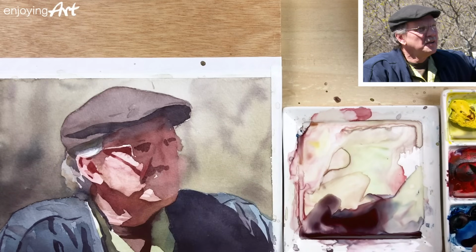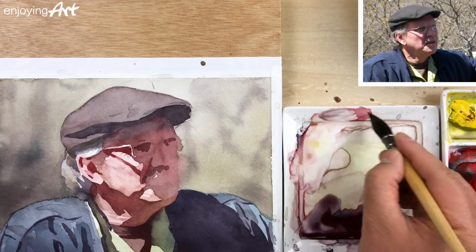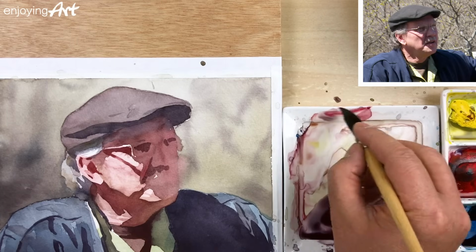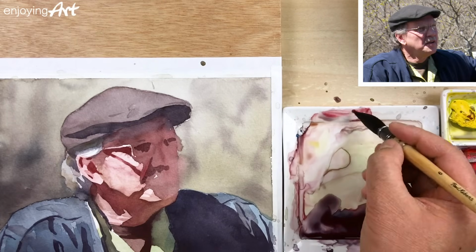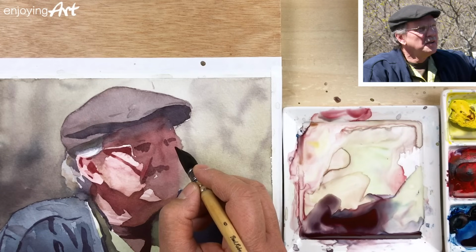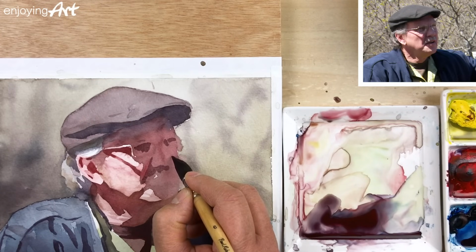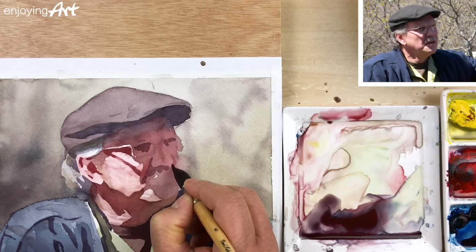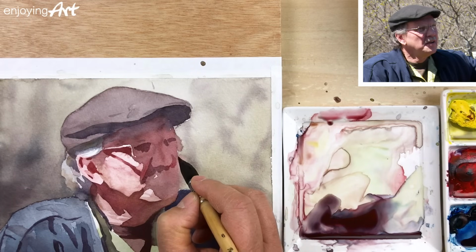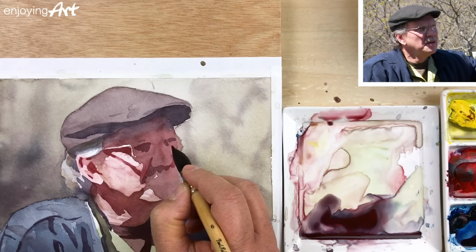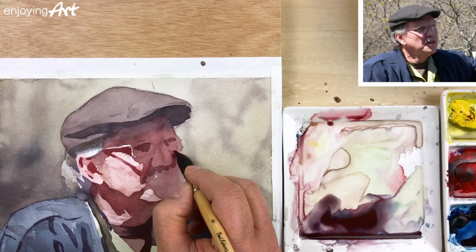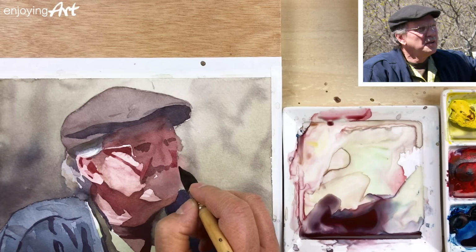Okay, take a look at the other side. I'm gonna get the red color. A little more red. On the other side, it appears a little bit more red. Okay, here. Now we already did the nose over here. So I'm gonna paint around. On the other side, I have a little bit more red. Like this. Good. Okay. That's nice.